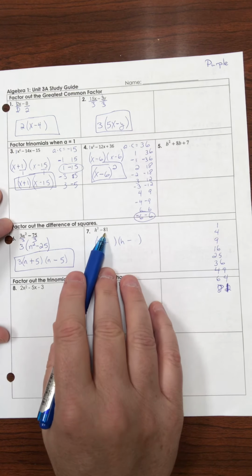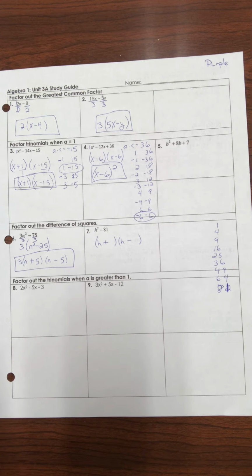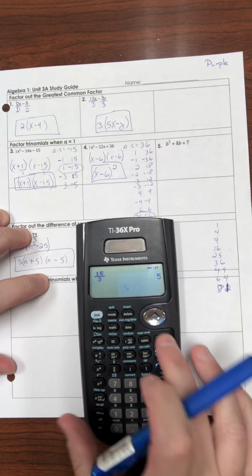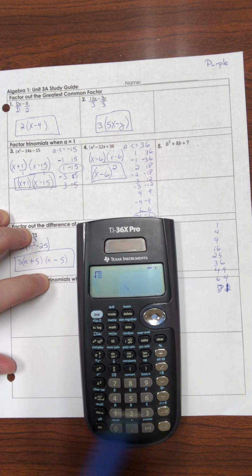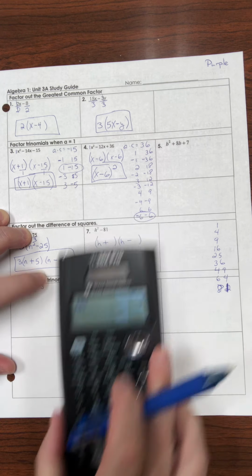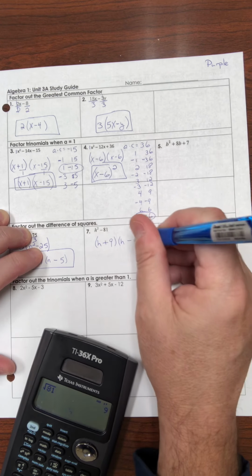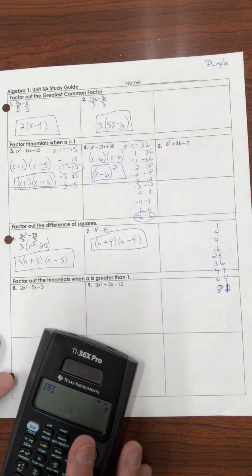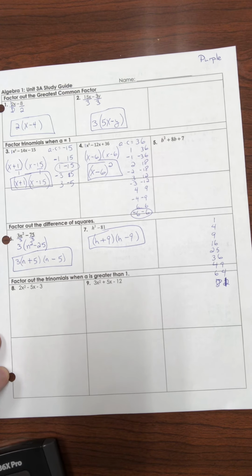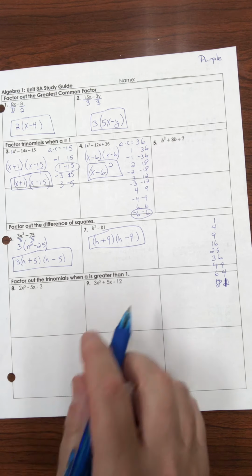And then what's the square root of 81? Real quick, I'll show you on your calculator. You're going to hit second. This x squared has the square root right there. 81 gives me 9. So it's going to be plus 9 minus 9. That's your answer. All right, so now we're going to factor trinomials when a is greater than 1.